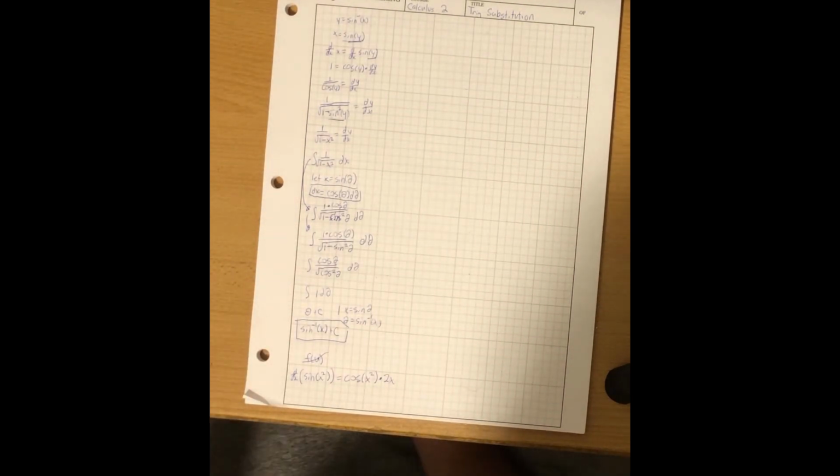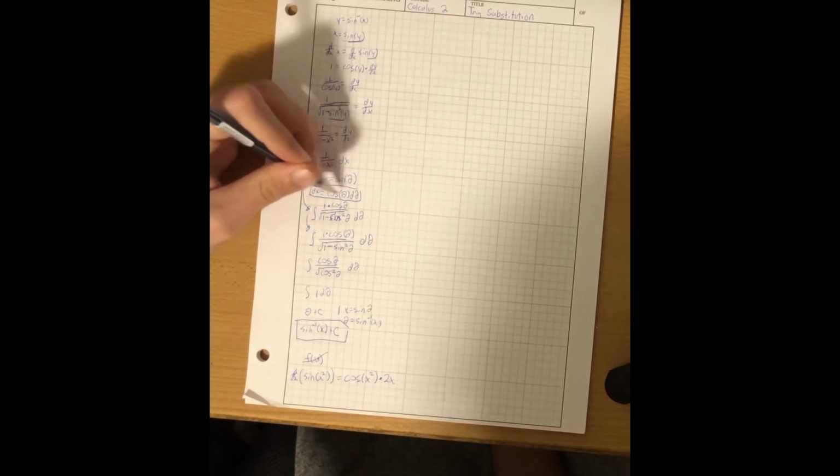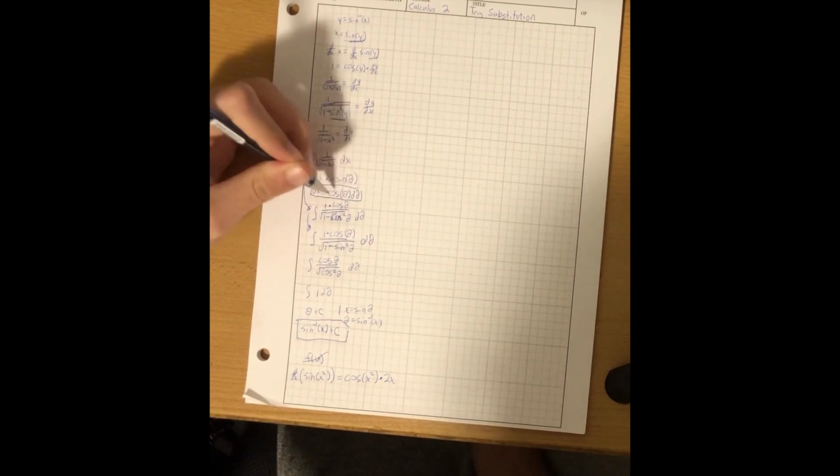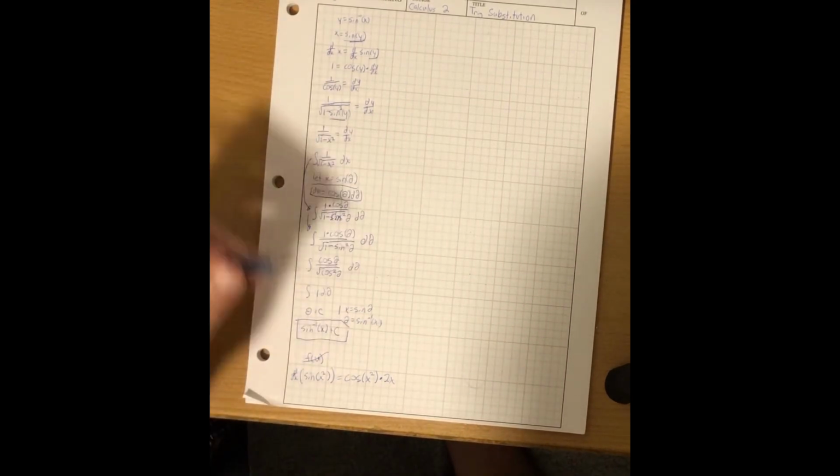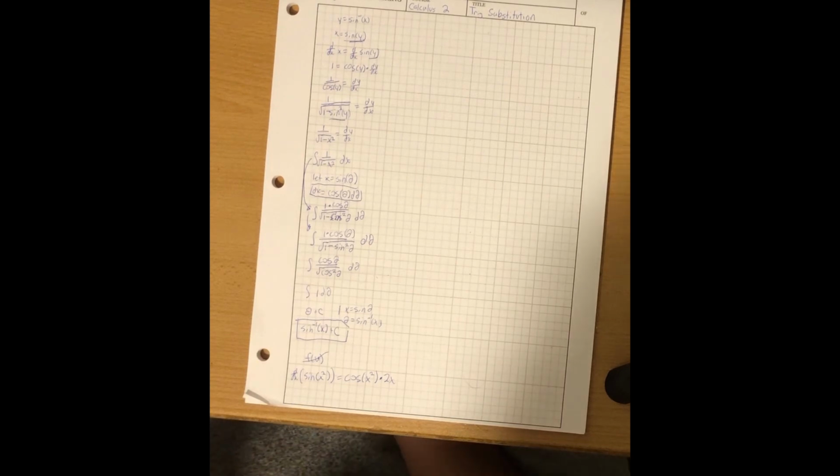The whole point of this substitution technique of integration is that when we say dx equals this, it's eliminating that derivative of the inner function to make a simpler integrand.